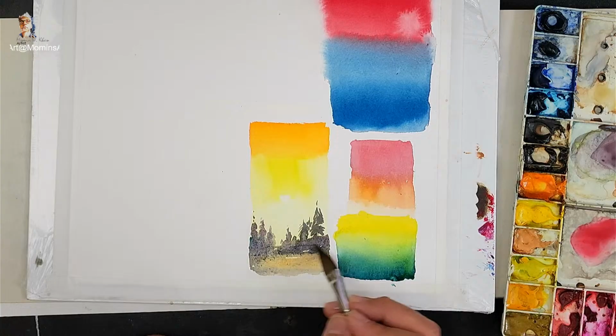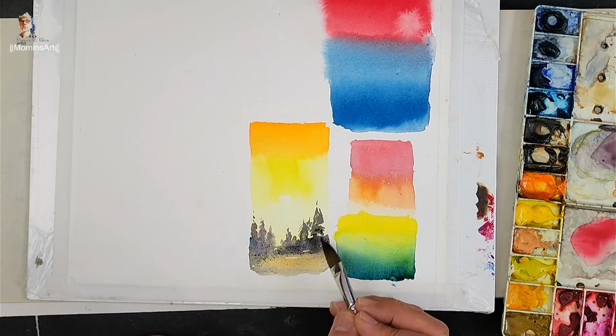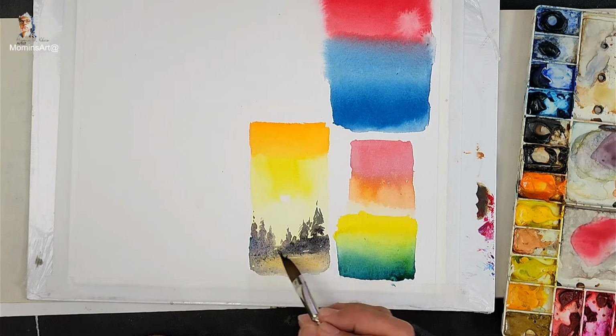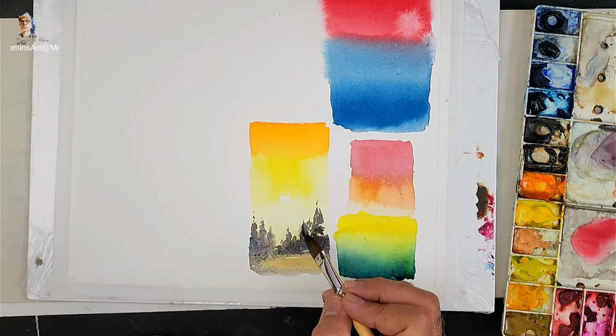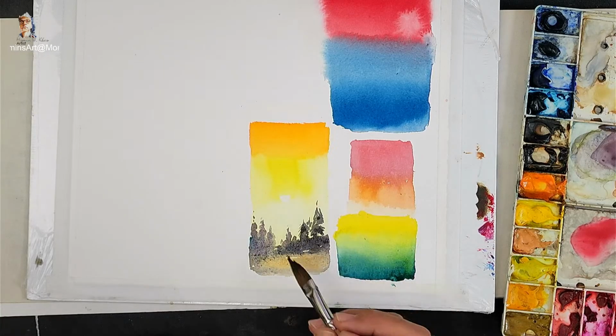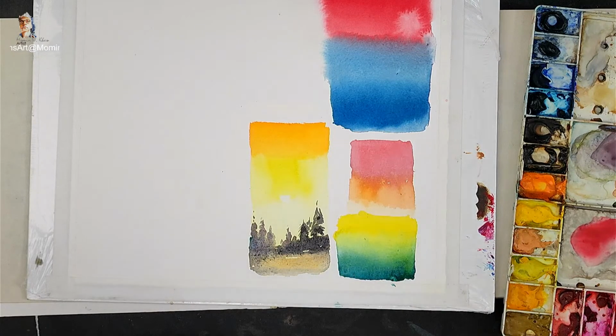If I put a little bit more dark Payne's gray on this midground, it creates more depth in your painting. Just vaguely put it. You don't need to be very precise or whatever. You know, put a little bit here, because watercolor has a tendency, when it's dry, it gets lighter. So that is the very simple painting.